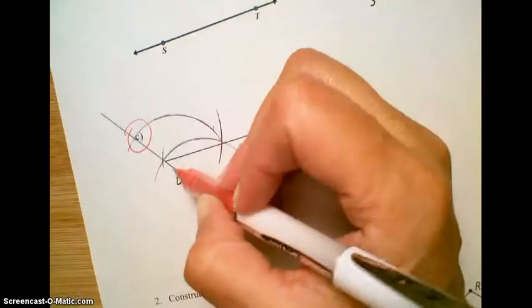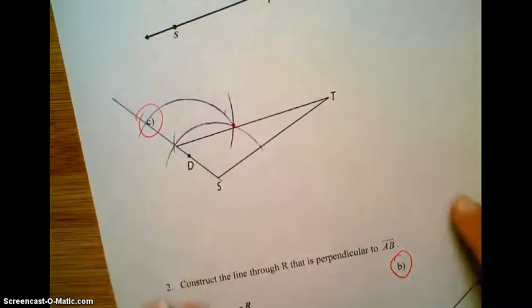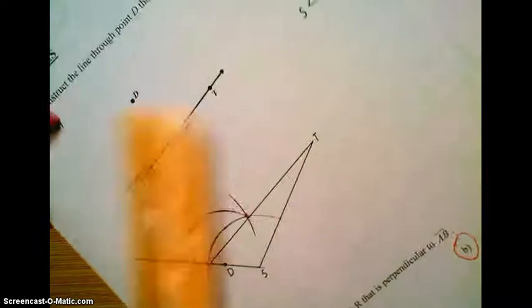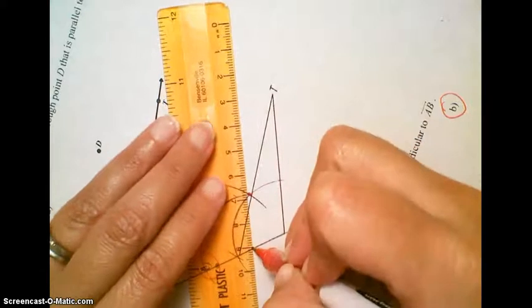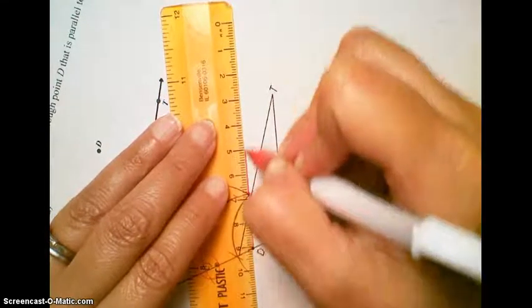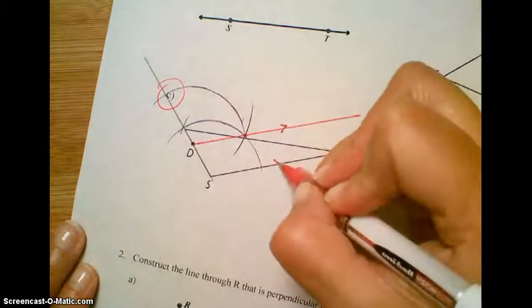So it's a little difficult to see, but my intersection point is happening right here. I take my straight edge, I line up that intersection point with D, and I draw what appears to be a parallel line.